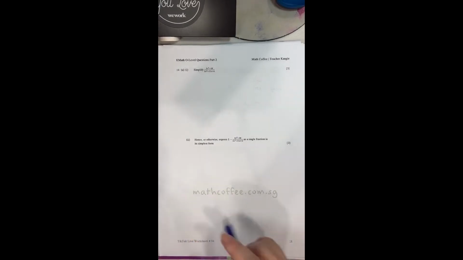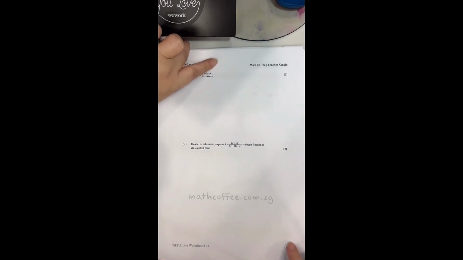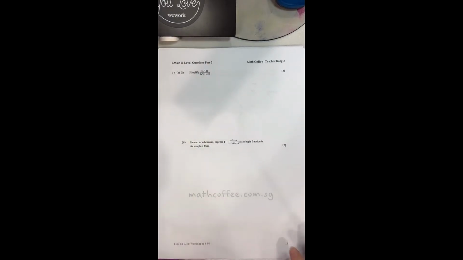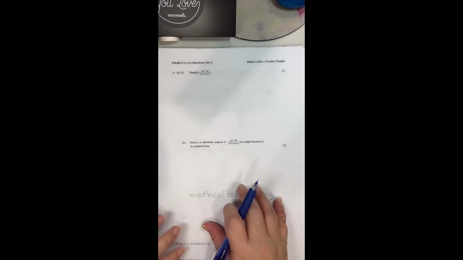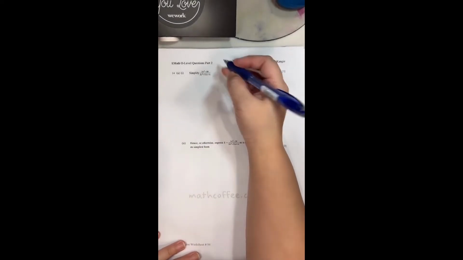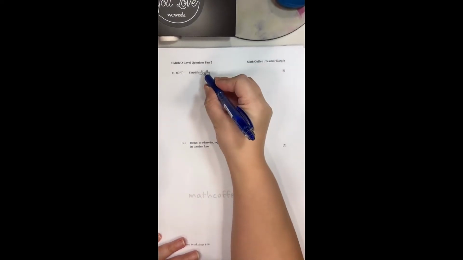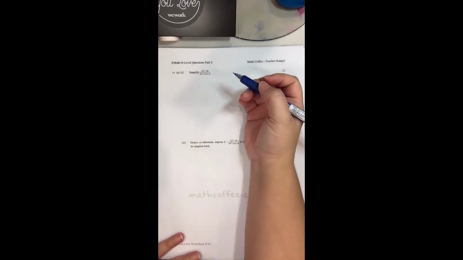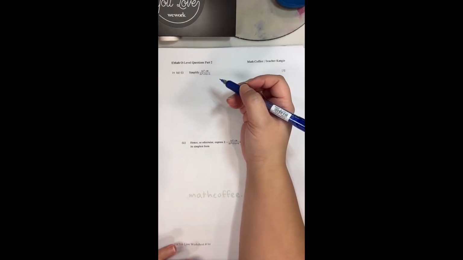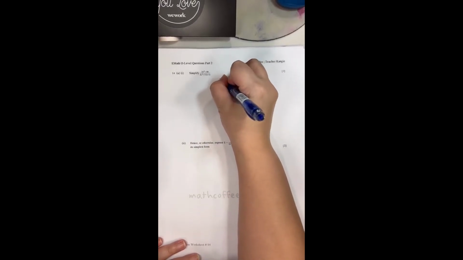Okay, this one is just an algebraic fraction. You just need to simplify. Okay, I'm going to go very fast. Okay, see here. You're asked to simplify. Simplify means it's like, for example, 2 over 4. They ask you to simplify to become half. So you're supposed to factorize them.